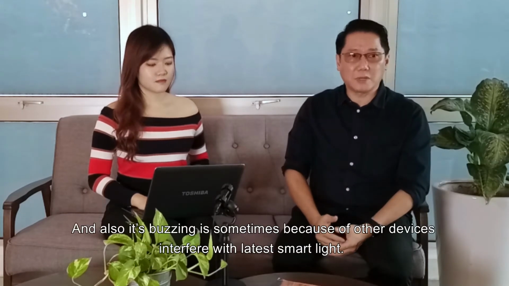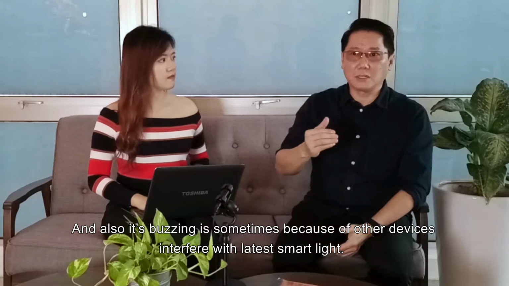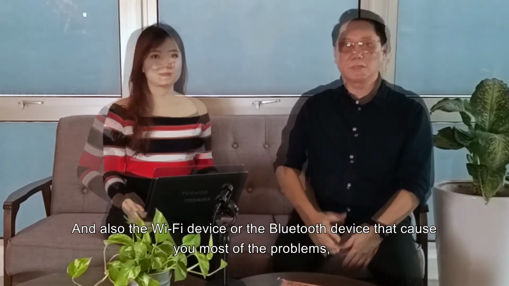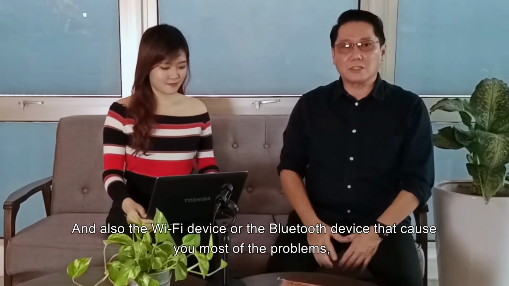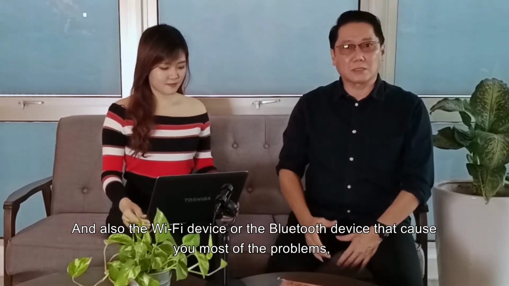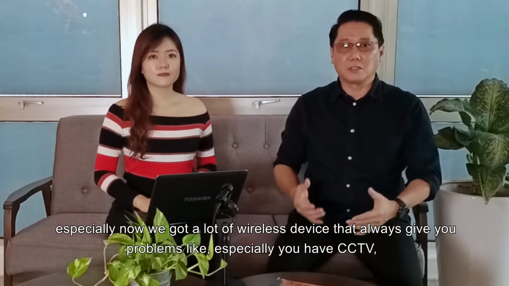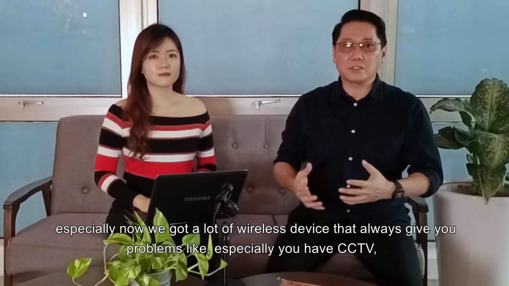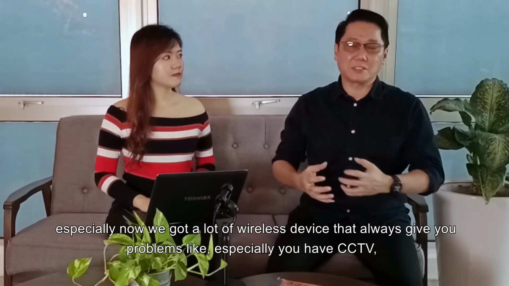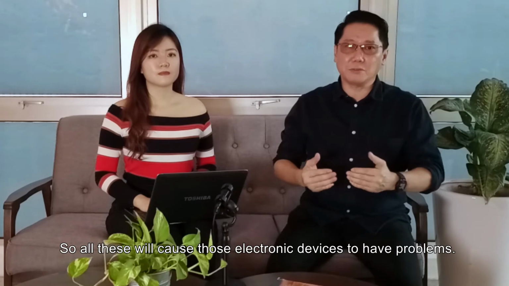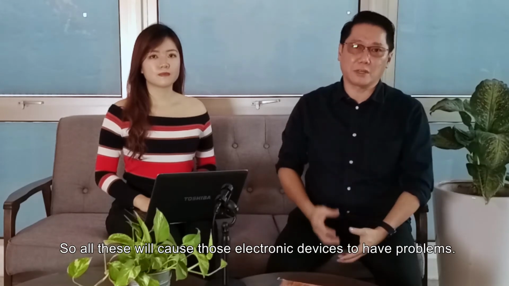Also, the buzzing is sometimes because of other devices interfering, like the latest smart lights, and also Wi-Fi devices or Bluetooth devices that cause most of the problems. Especially now we have a lot of wireless devices that always give you problems, like CCTV, depending on what type of hertz you are using. So all these will cause those electronic devices to have a problem.